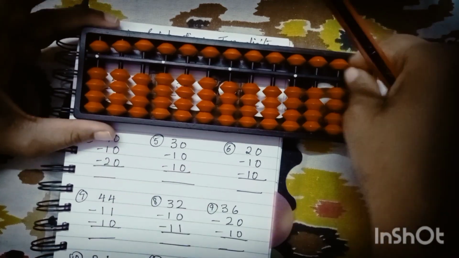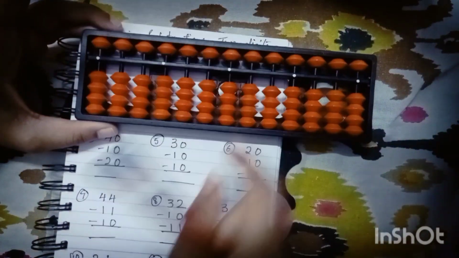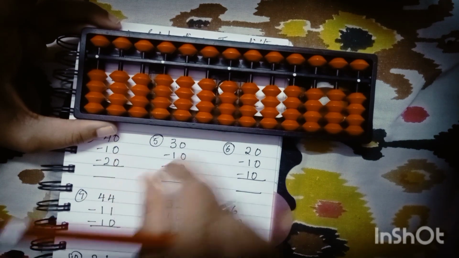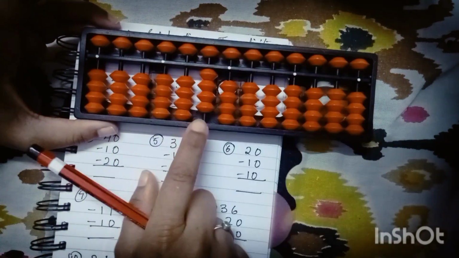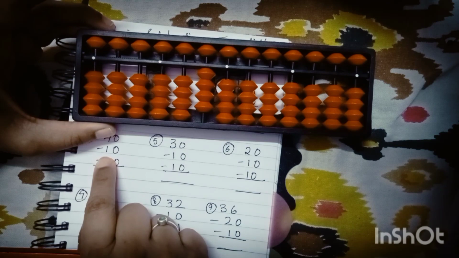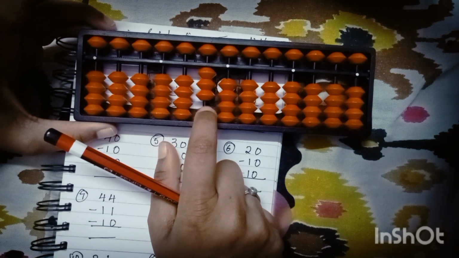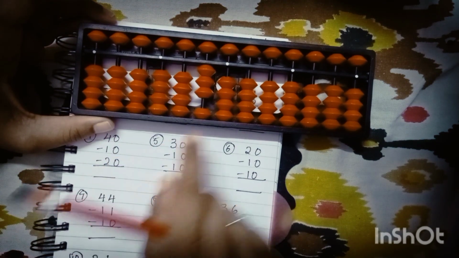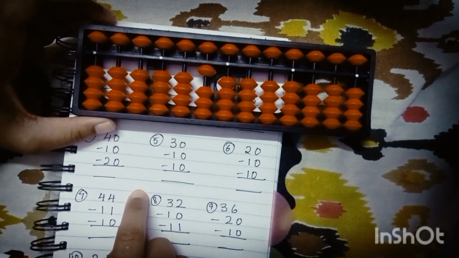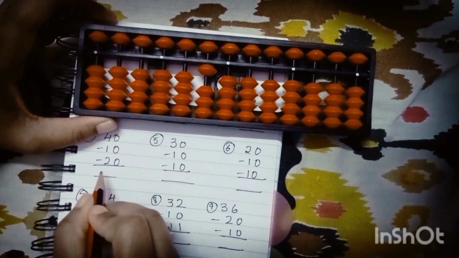Okay, clear the scale. 40 means it's in tens place, so I have to add 40, subtract 10, subtract 20. So what is our answer? It's 10.